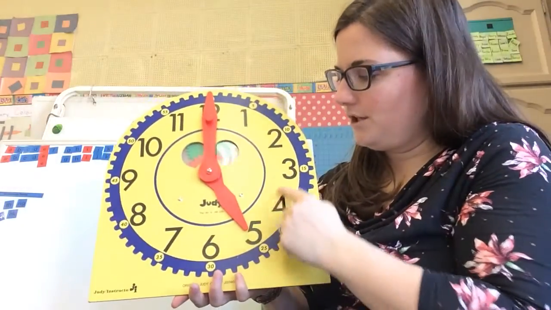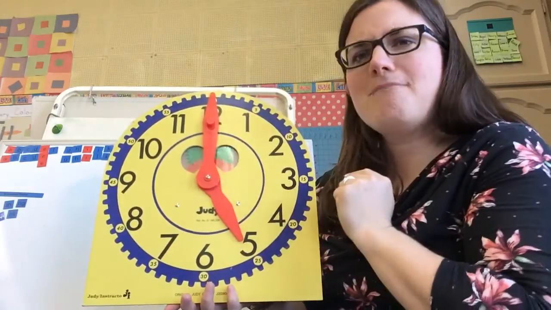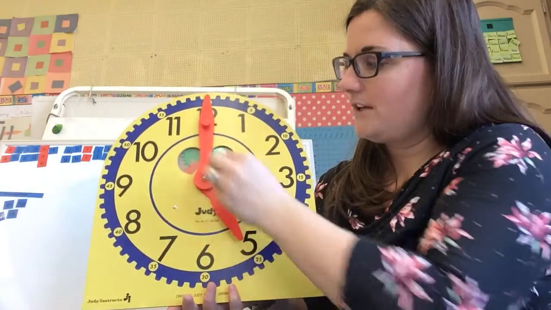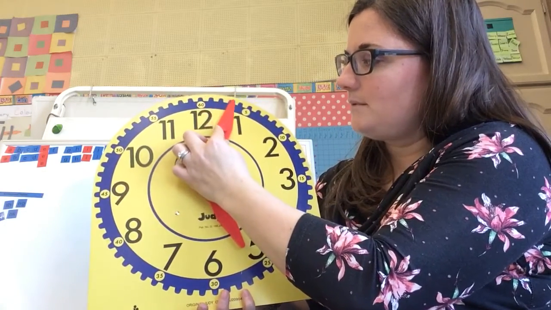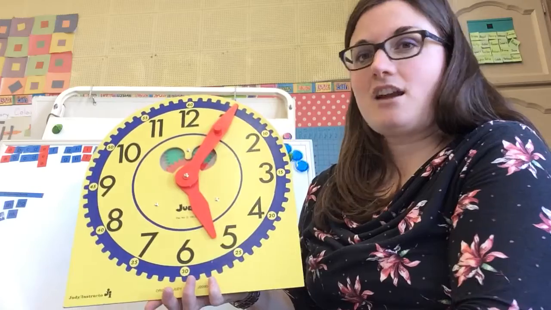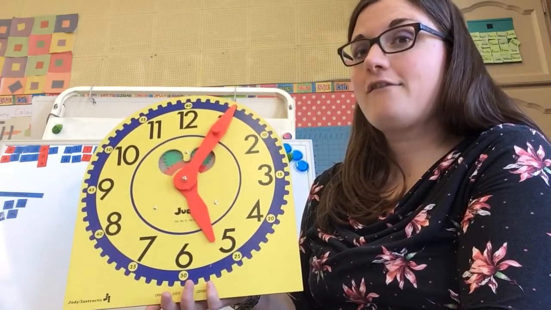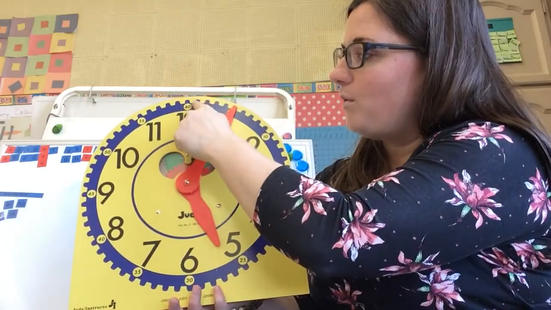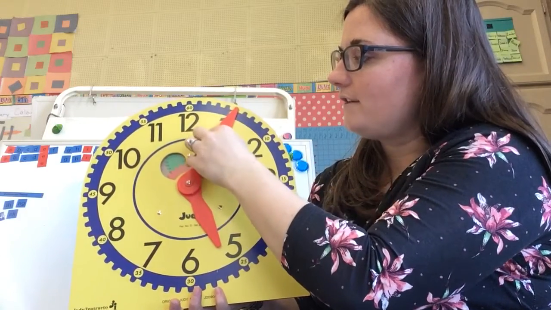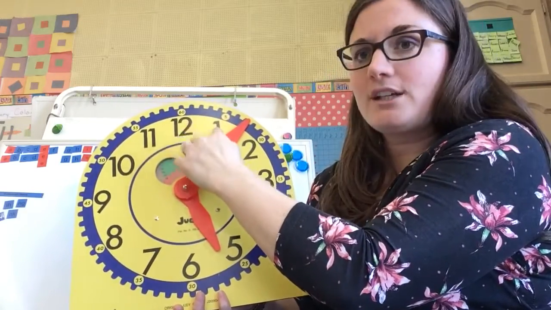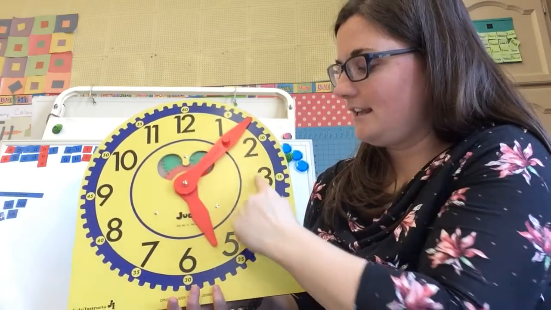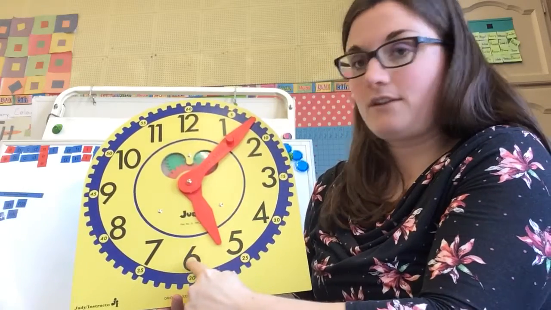So the little hand, you'll use the big numbers, but the minute hand, so if it's 5 o'clock, what happens when this moves over here? It's not 5 o'clock anymore, it's 5 minutes. So you go 1, 2, 3, 4, 5, or you'll know that each number is 5. 5, 10, 15, 20, 25, 30.